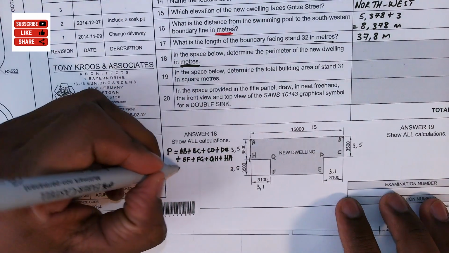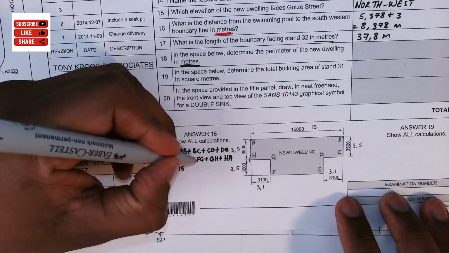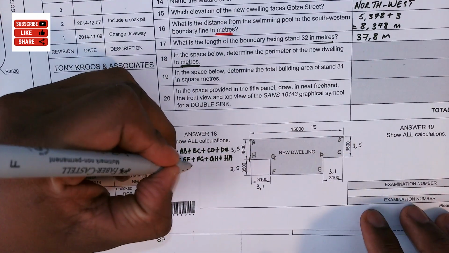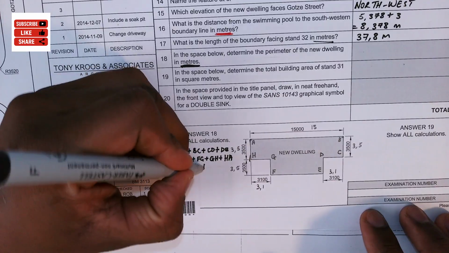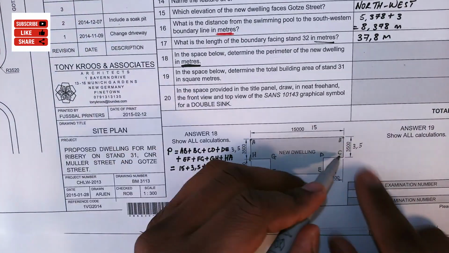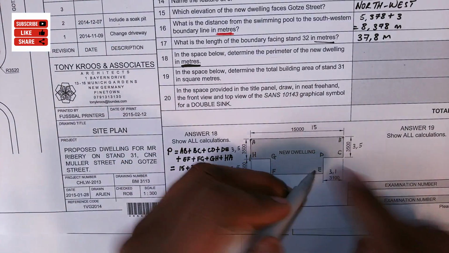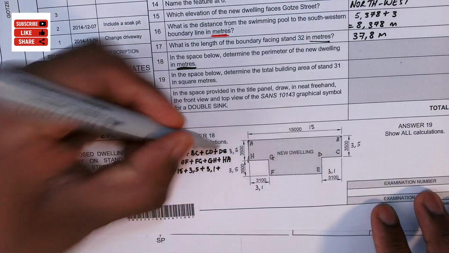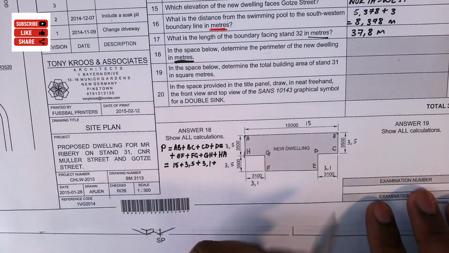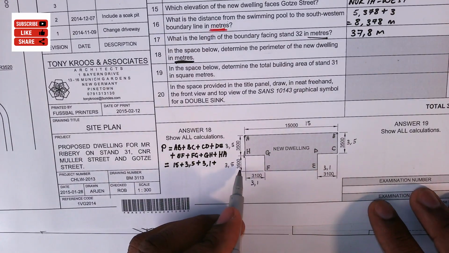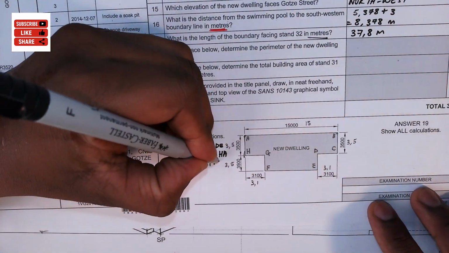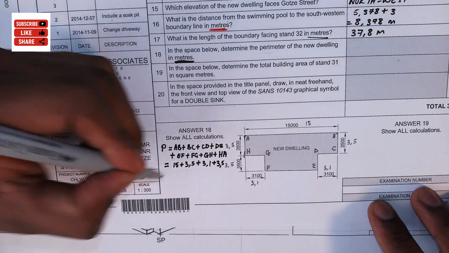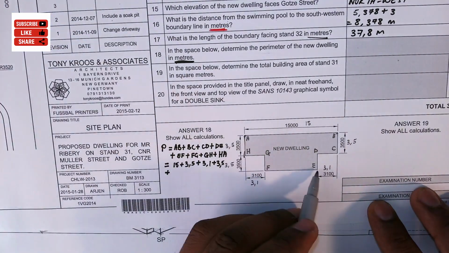So it's 15, 3.5 plus from here to there, which is CD, it's 3.1 plus DE. What's DE? DE is 3.5. So right there, 3.5 plus EF.